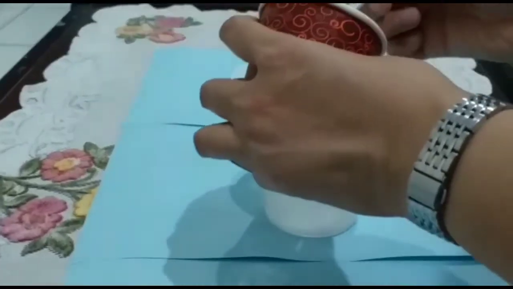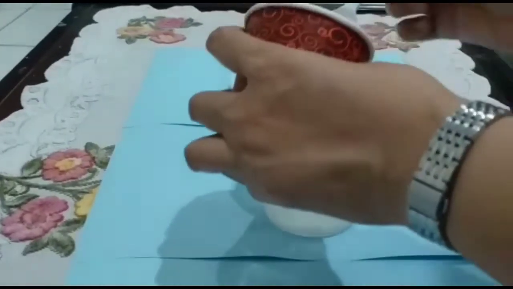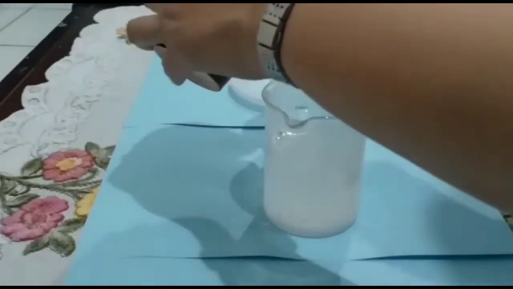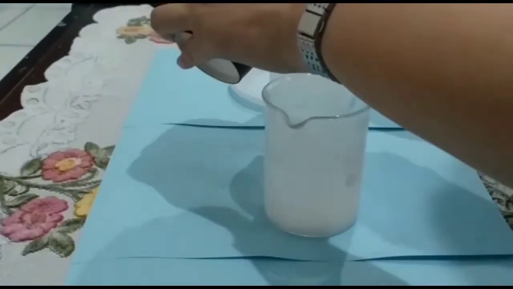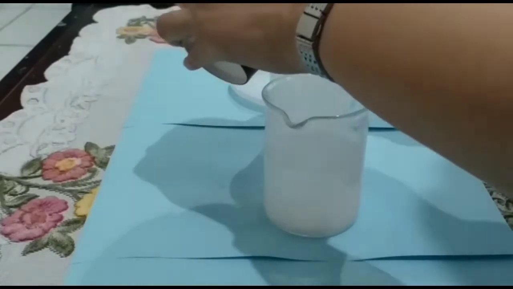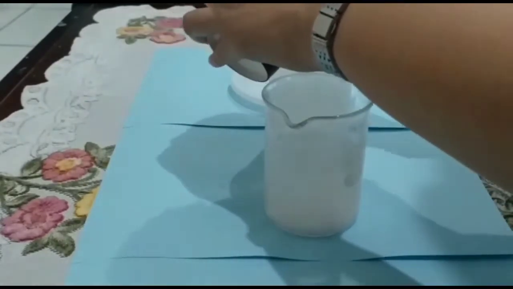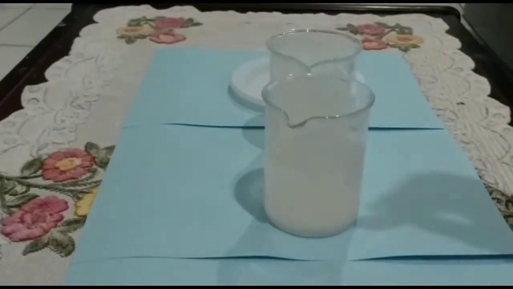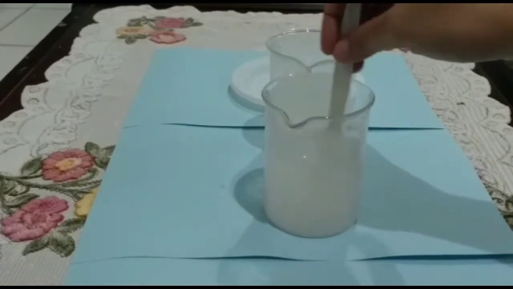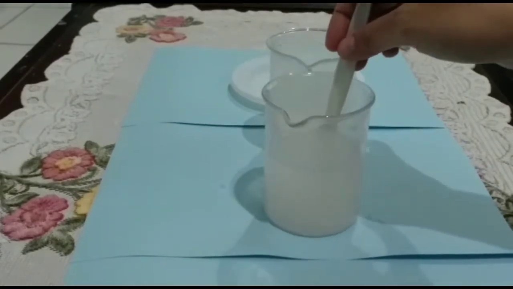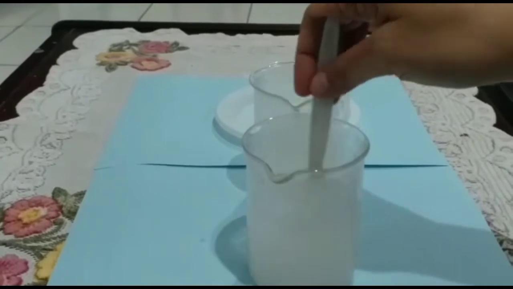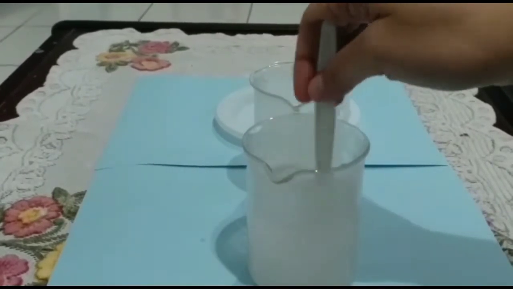1. Put some salt in each beaker. 2. Pour some warm water into each beaker. I use around 100 milliliters. 3. Stir it carefully until you cannot see the salt anymore, and it means it's become a solution.